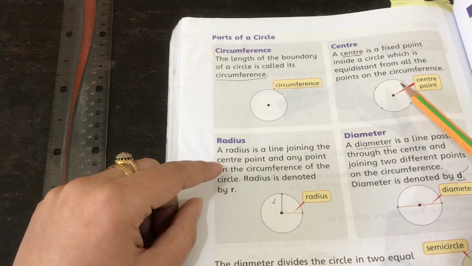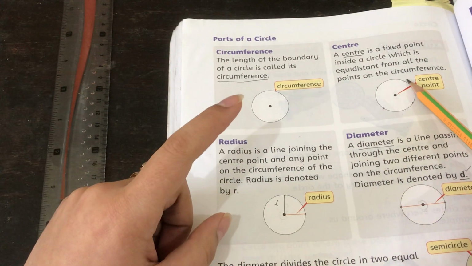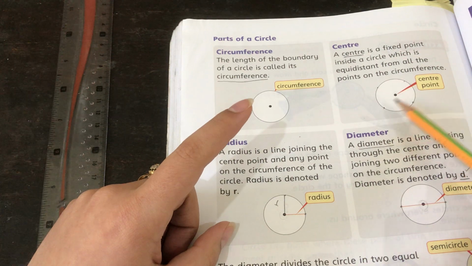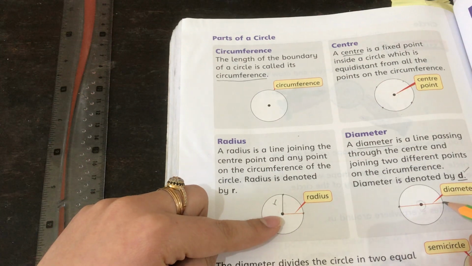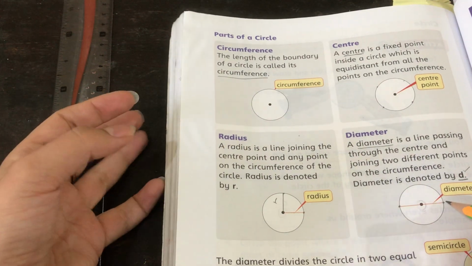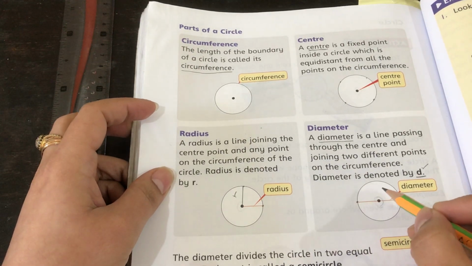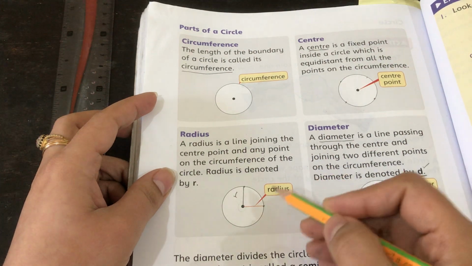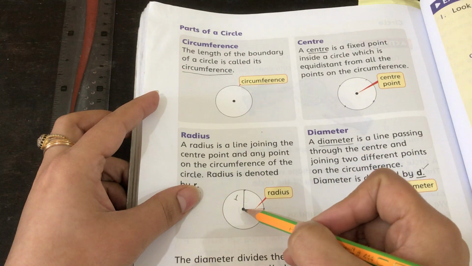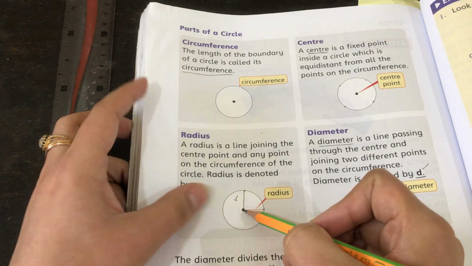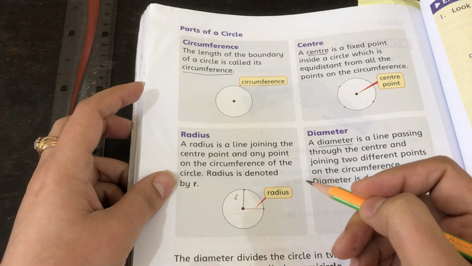The center point. The center point is a middle point inside the circle from which all the points on the circumference are at equal distance, right? And diameter is a line segment joining any 2 points on the circumference, passing through the center of the circle. Then radius. Radius is a line segment joining your center point to any point on the circumference, right?